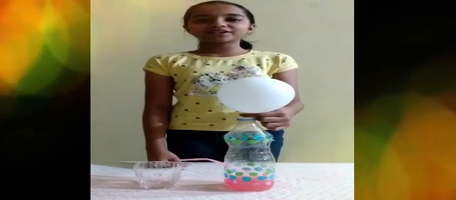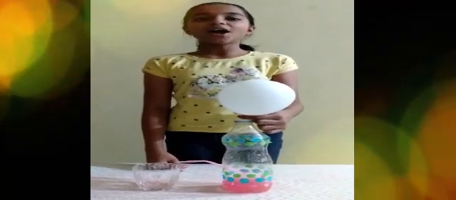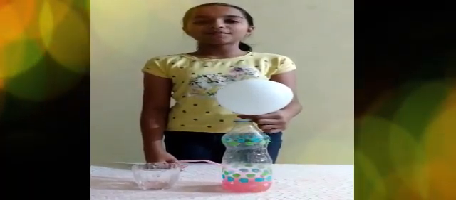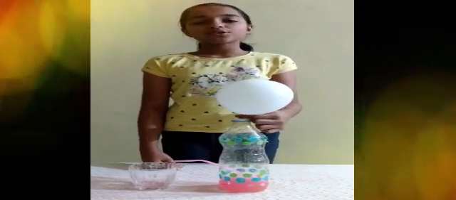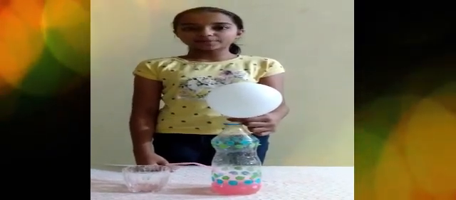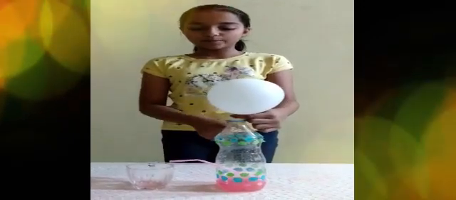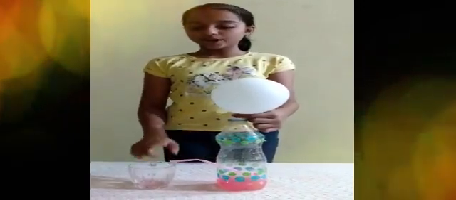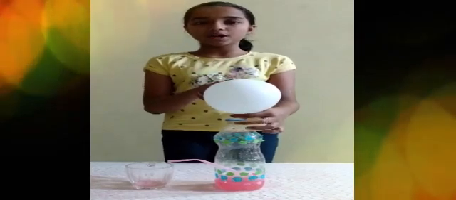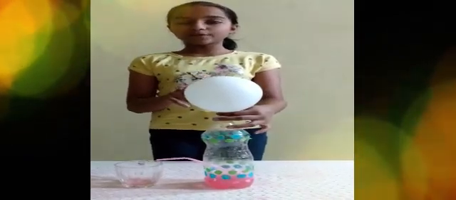Hi, my name is Mayuri Raut and I study in grade 7A. My UID number is 585 and my roll number is 10. So today I am going to be showing you a science experiment that shows air pressure. So what I have here is a water bottle with a straw in it, a glass and a balloon. So what will happen if I let the air from inside the balloon flow into the bottle? Let's find out.